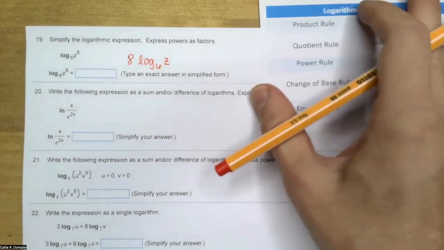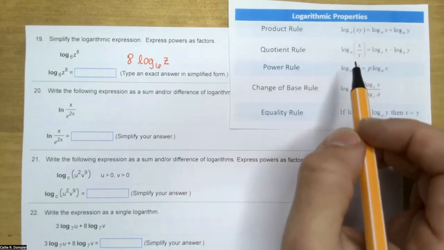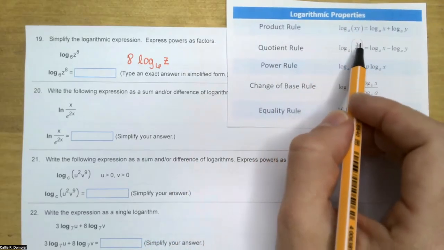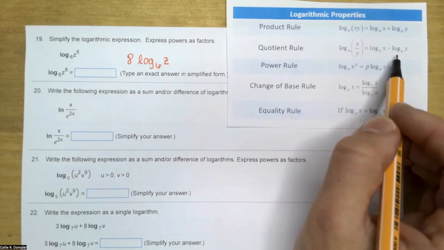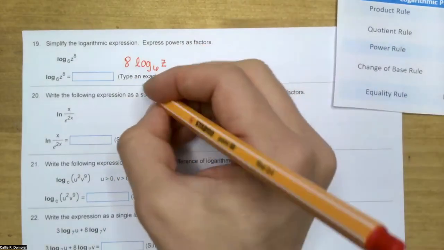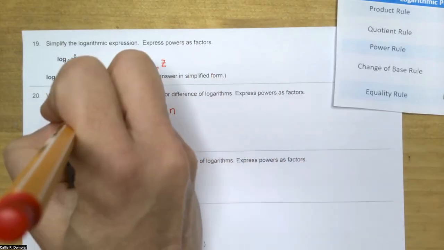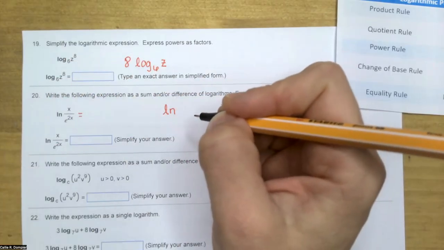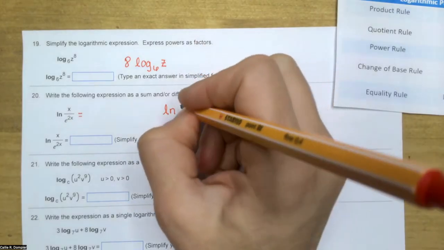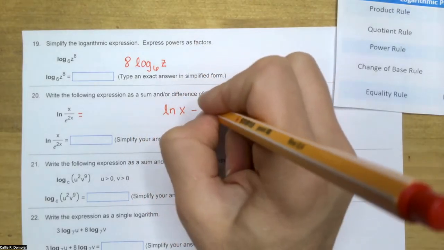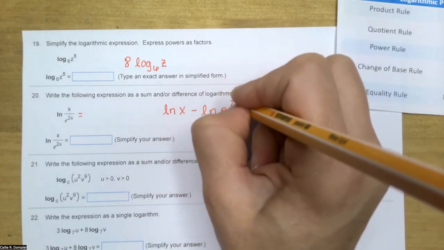Number 20. Now we're going to have a difference of logarithms because we're using the quotient rule. So log base a of x divided by y becomes log base a of x minus log base a of y. Here it's natural log, but it's the same thing. So the natural log of x over e to the power of 2x becomes the natural log of x minus the natural log of e to the power of 2x.